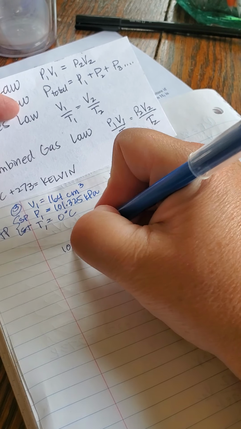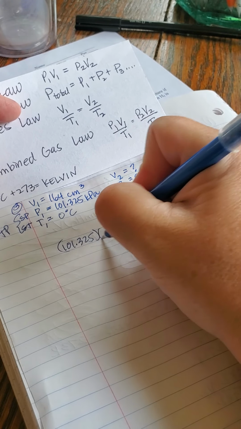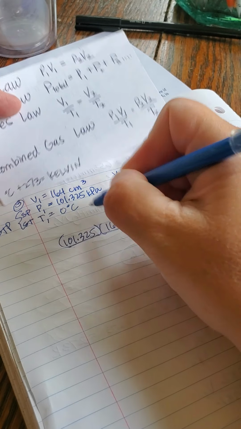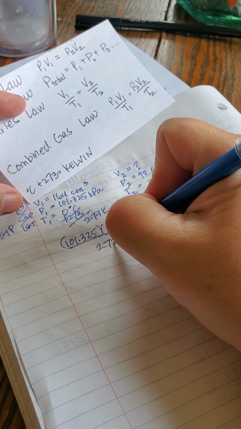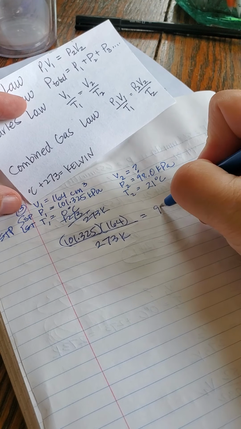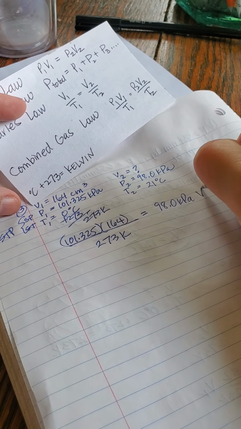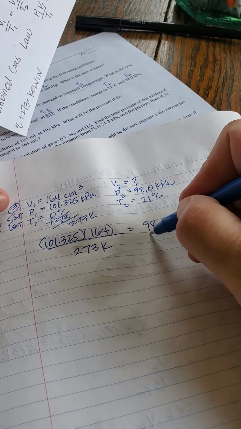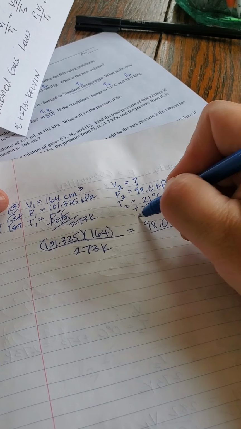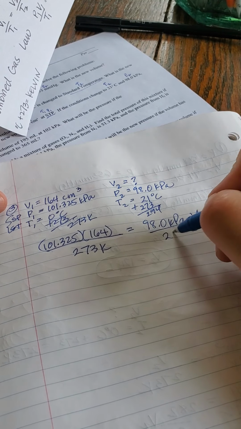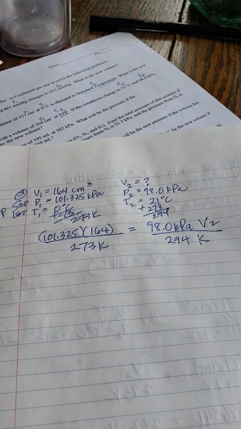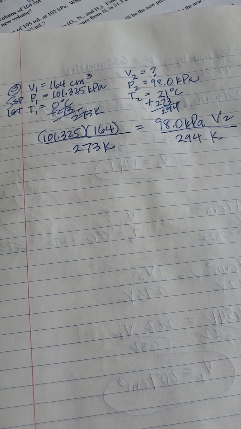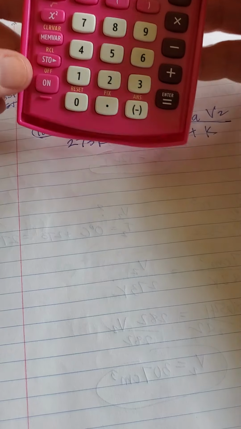Okay, so I'm plugging it into the combined gas law. So P1 times V1. And then I add 273 to my temperatures. Can't forget that step. P2. And then plus 273. 294 Kelvin. Okay, and again, this is cross multiplying. I like to do it all at once, but I know not everybody does.